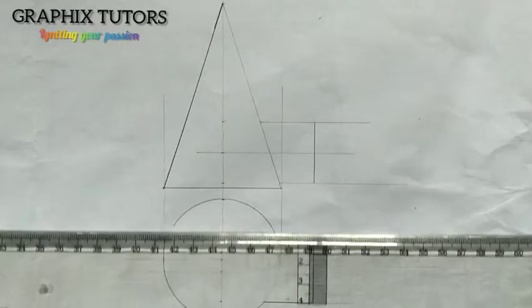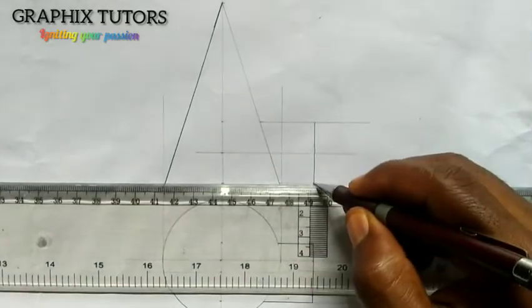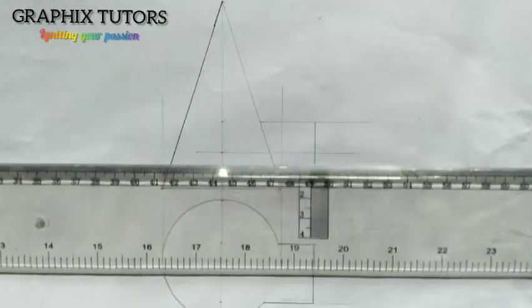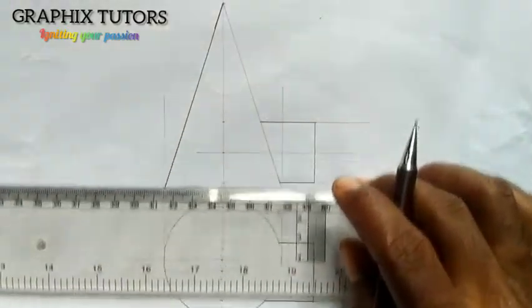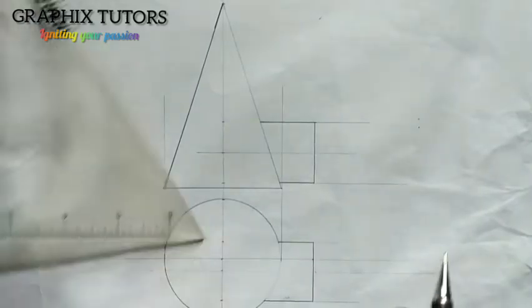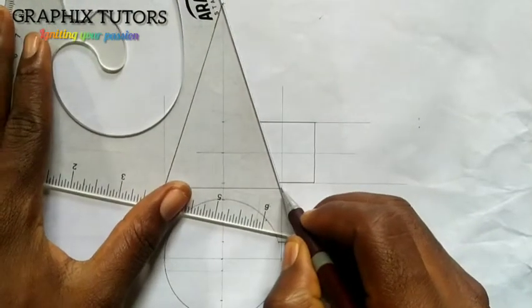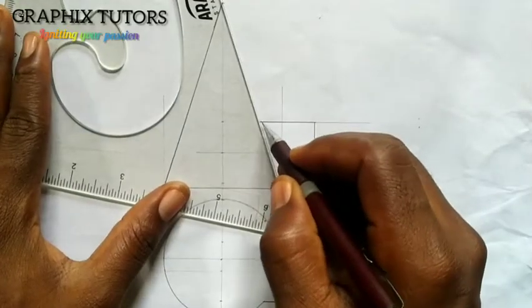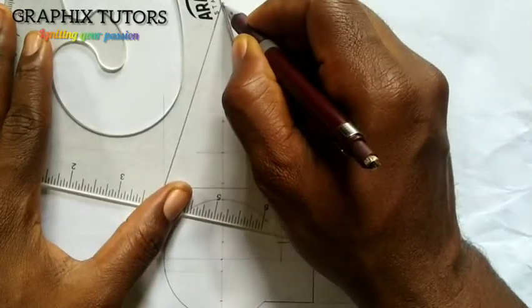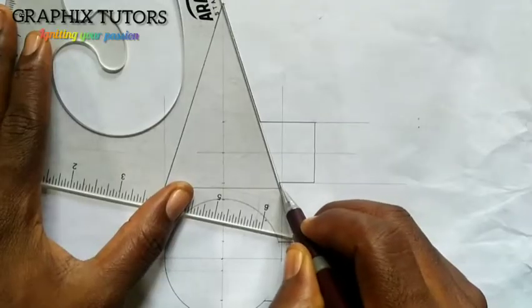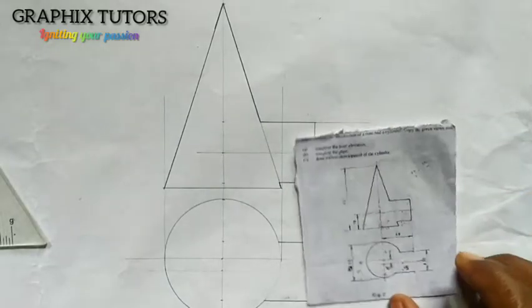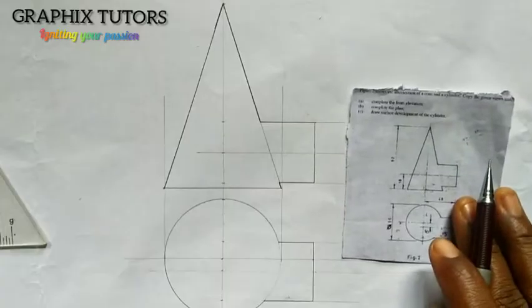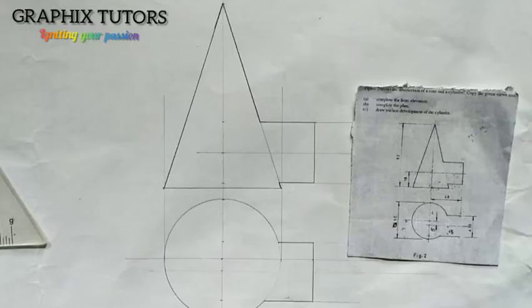Then I'll close it up just like in the diagram to here, and also to here, and I'll draw this from this point to this point. You can see that. So after that, I have successfully reproduced this figure here. If you can compare, you see I've reproduced it.